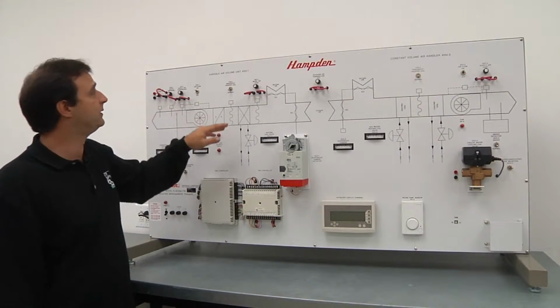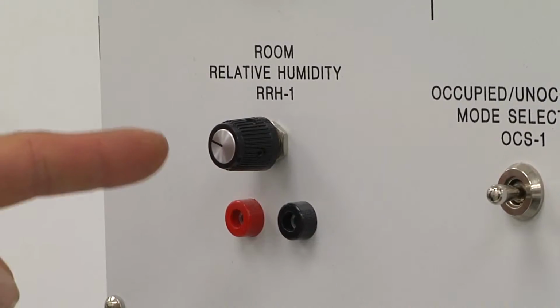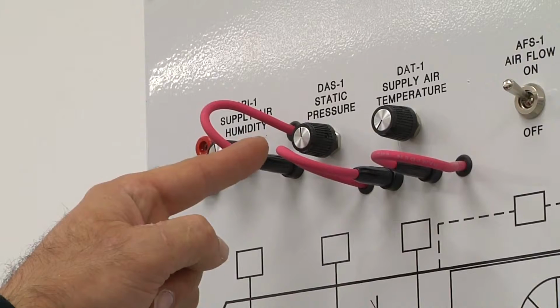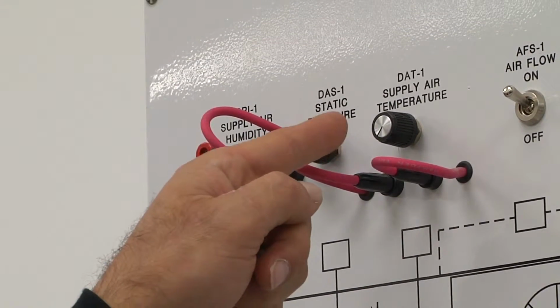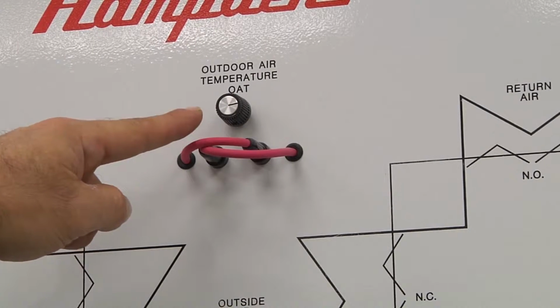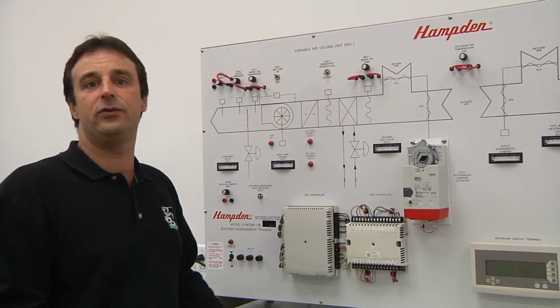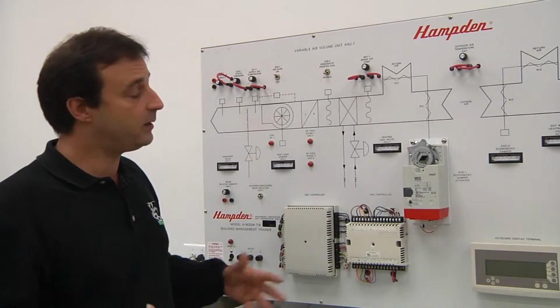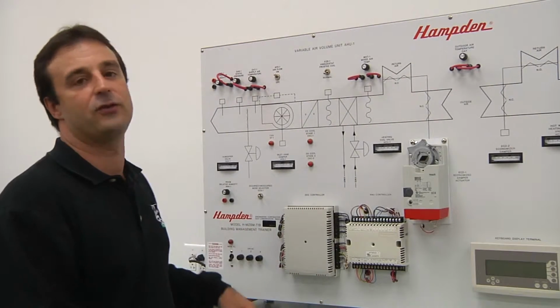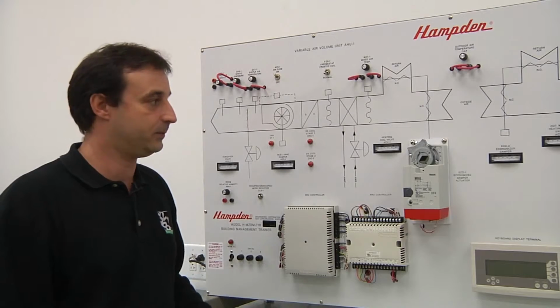We also have several dials, including a room relative humidity, supply air discharge air static pressure, supply air temperature, and mixed air temperature, along with the outdoor air temperature. All of these dials can be used to manipulate the system so that the student can see how these changes actually affect the different systems.